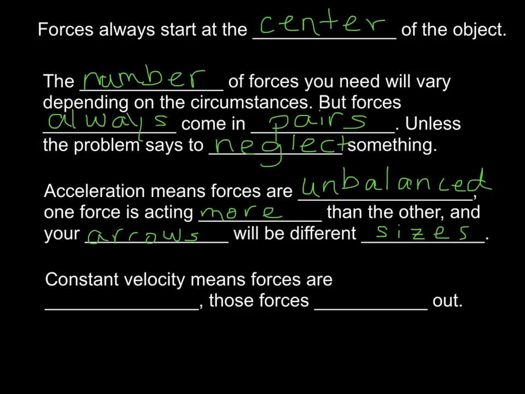One last thing before we do our examples. If you have an object traveling at constant velocity or constant speed, that means that the forces in that scenario are balanced. In other words, those forces are going to cancel each other out. If you have two equal forces in opposite directions, those forces will cancel each other.